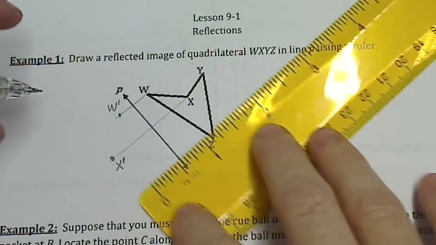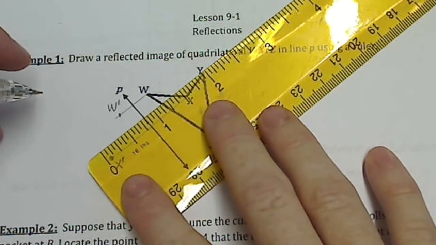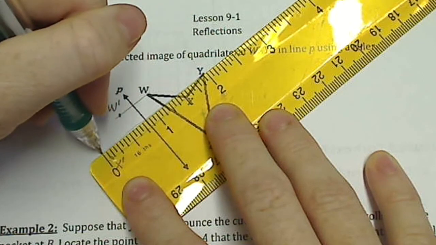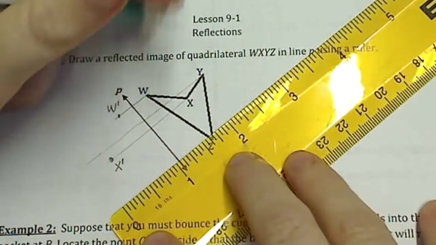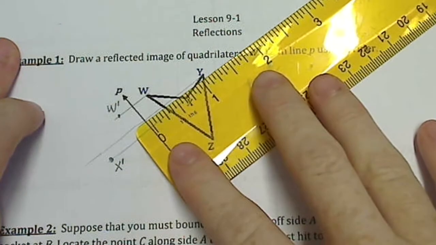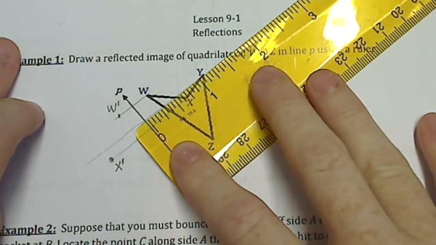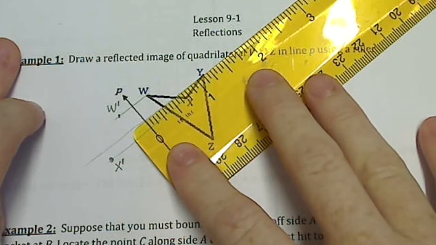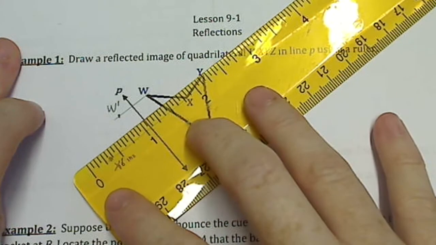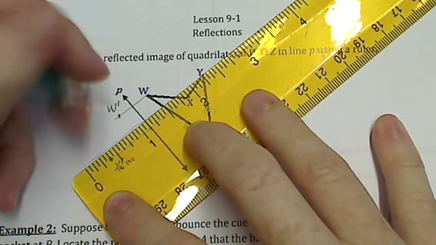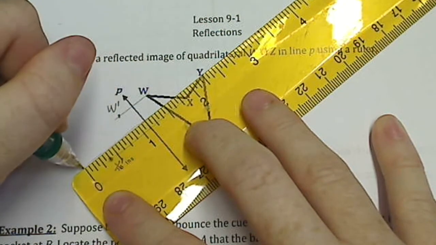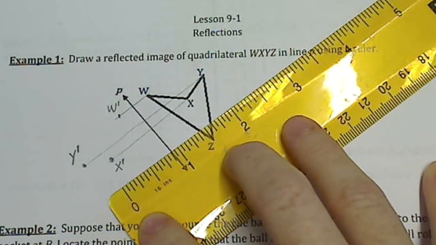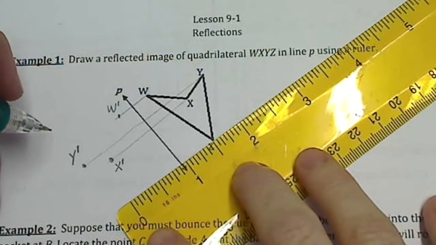Let's do the same thing with Y. Line it up. Draw a sketch. Okay, let's measure it. And this one is about 1 1/8 inches. Yes, you need to be precise. So I'm going to measure 1 1/8 inches. Label it.